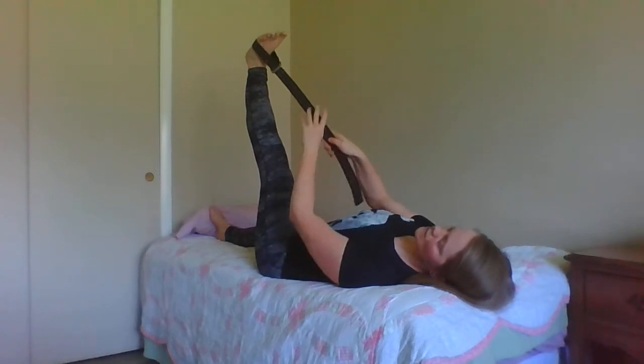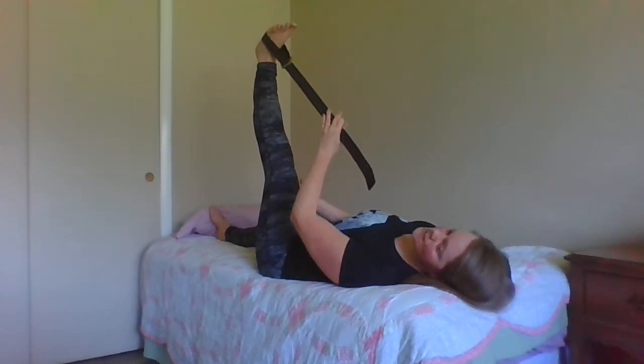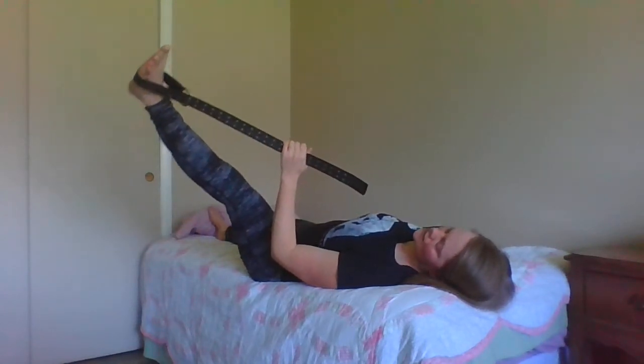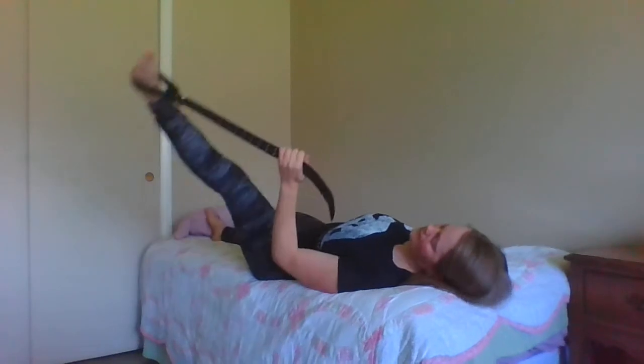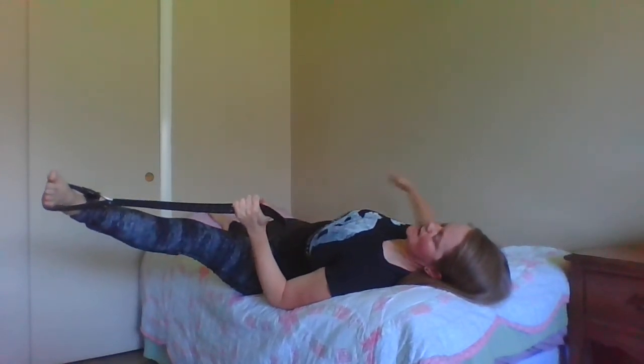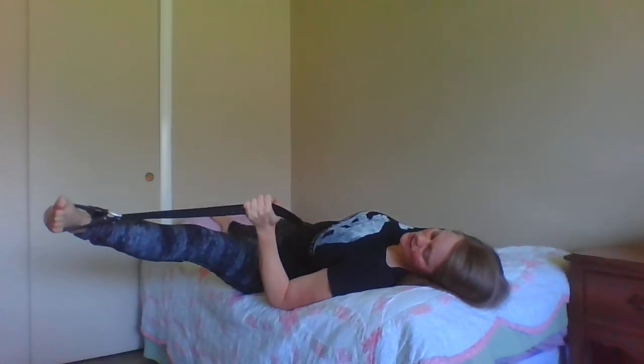Good. Then we'll do an inner thigh stretch, the adductors of the hip. You might have to anchor your other arm at the edge of the surface so that you don't roll off the bed here. You go as far as you comfortably can until you feel a stretch at the inner thigh. It might be the inner thigh or groin.